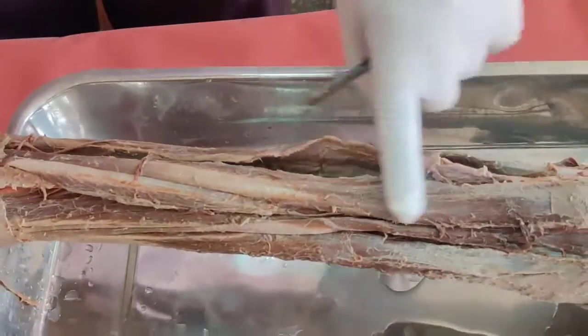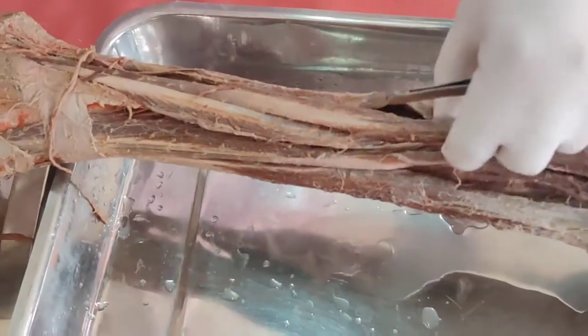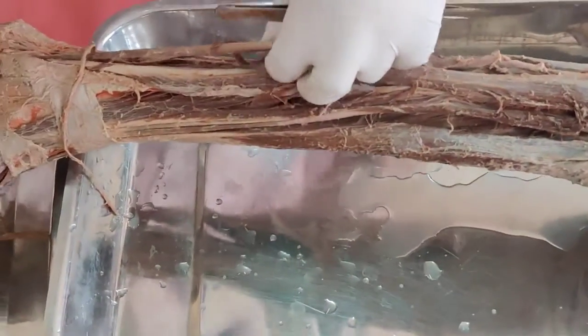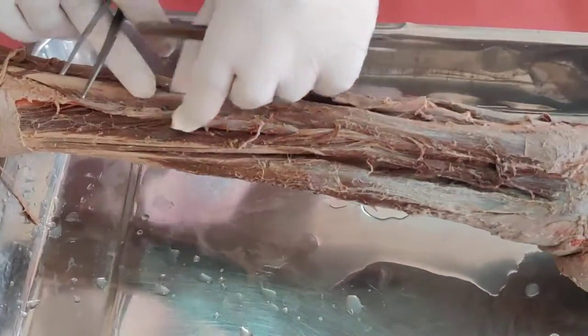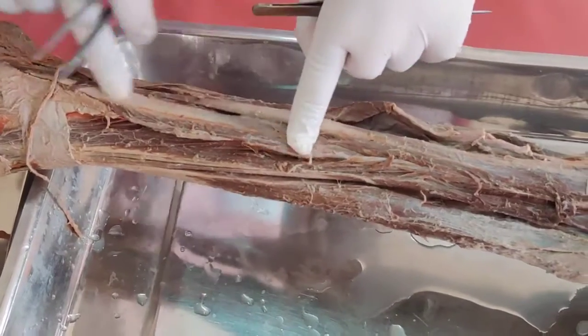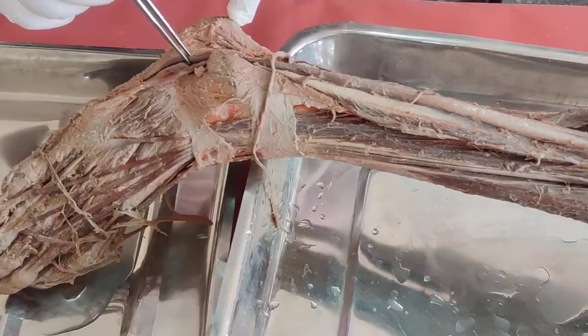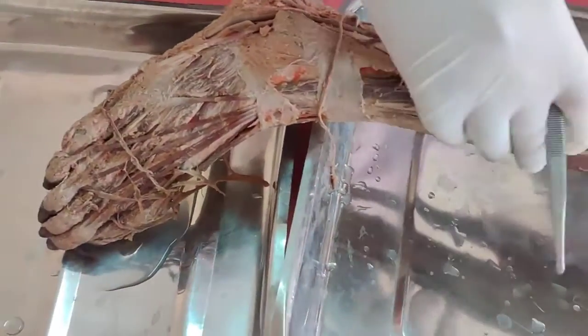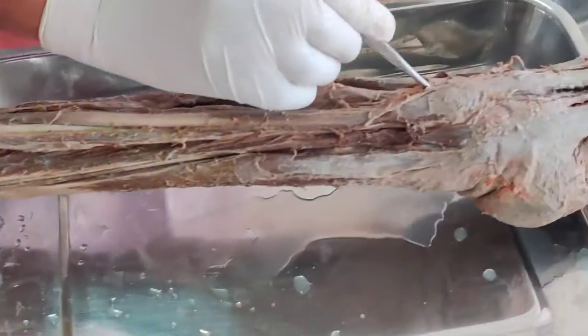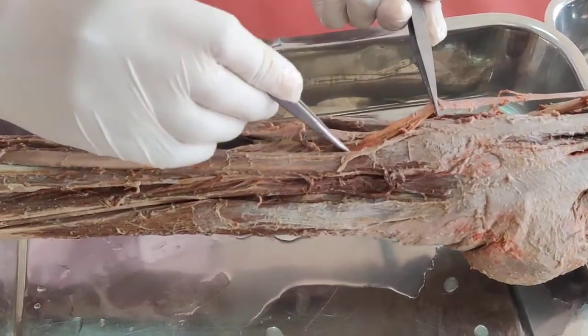Now we see this is the lateral side of the leg, and this is peroneus longus, and this is the brevis, which is short below this, and these are the peroneus brevis tendon and the peroneus longus tendon. So these are on the lateral side. Here we can also notice the common peroneal nerve coming.